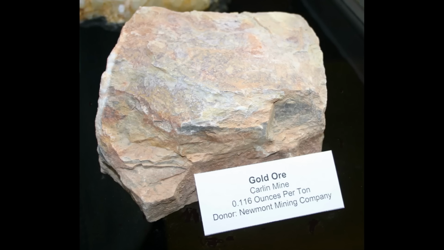This is rock that's been partly replaced by silica, by quartz. And so the rock is largely quartz, but this is low-grade ore from the Carlin type mines in Nevada, and literally hundreds of millions of tons of this type of rock have been mined and processed, producing many, many millions of ounces of gold.